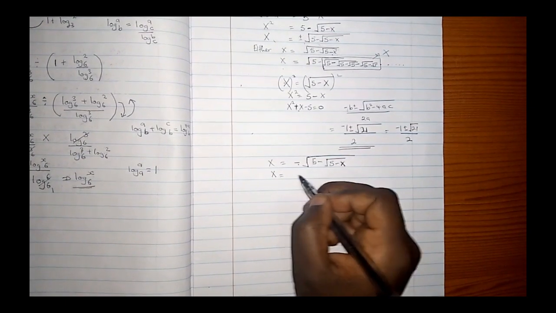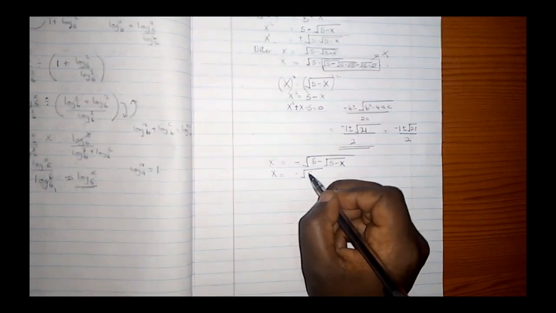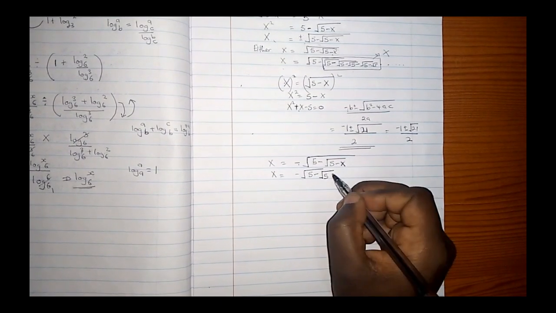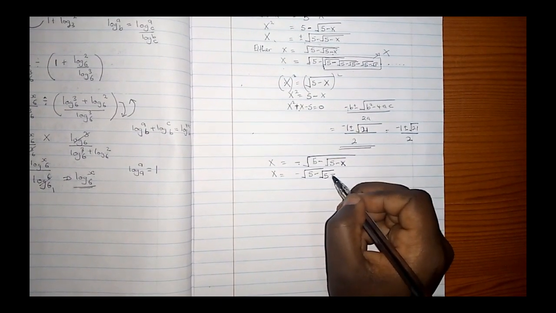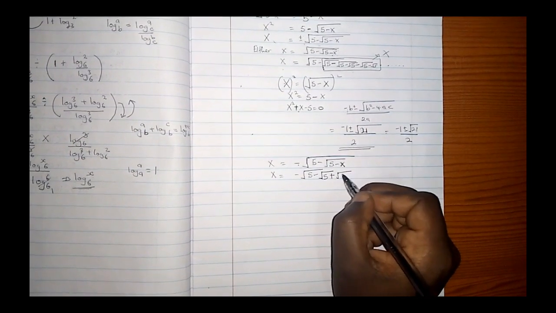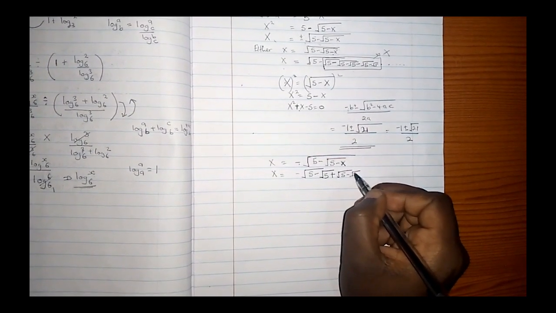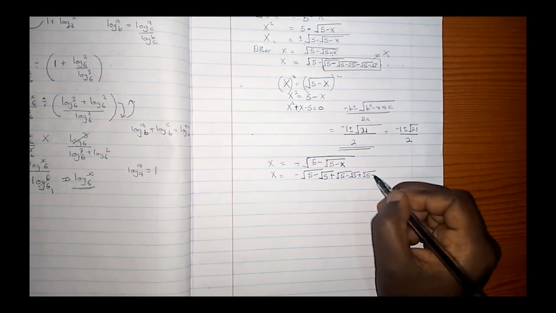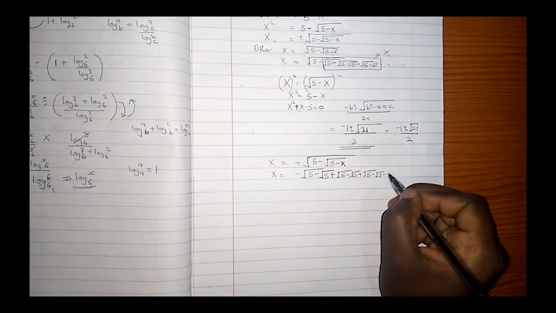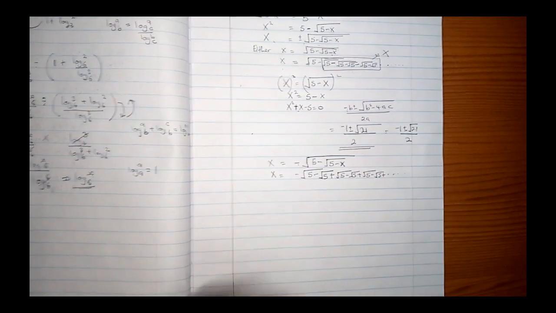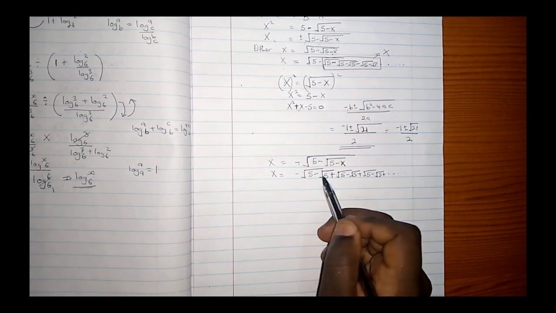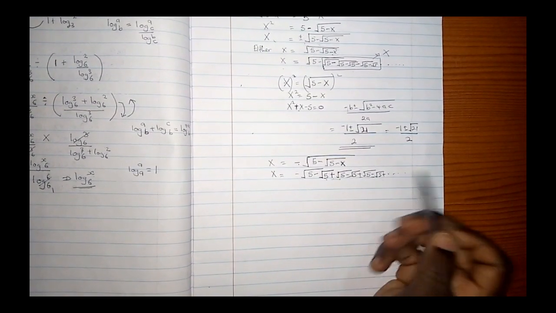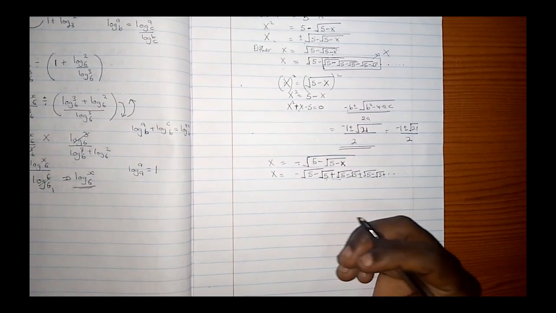So x equals minus the square root of 5 minus, this time x is negative, so it's going to become plus the square root of 5 minus the square root of 5 plus, and the square root of 5 minus 5, it's again plus, so it goes on like that. Realize that this is alternating. You have a plus and negative, plus and negative. So this is an infinitely nested radical.